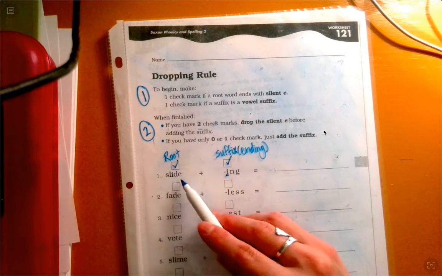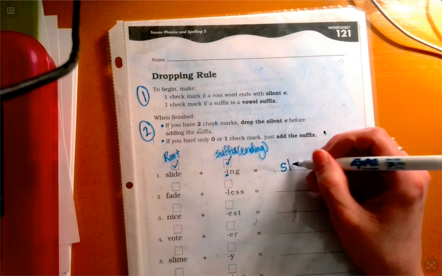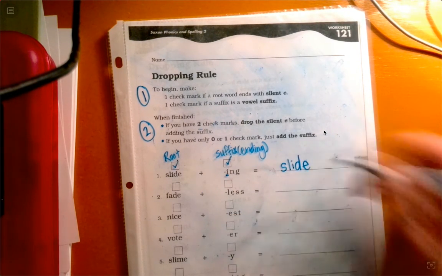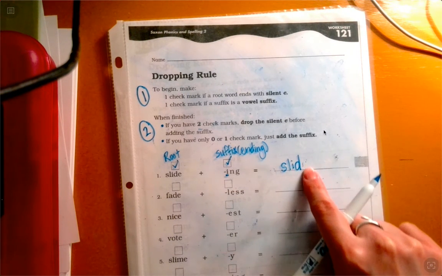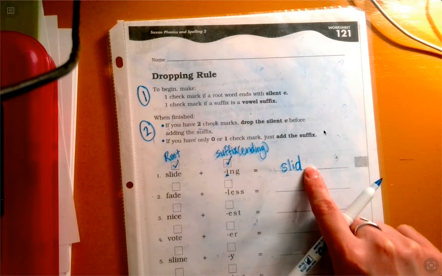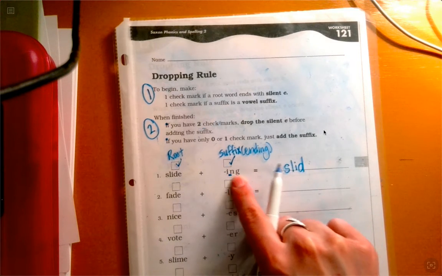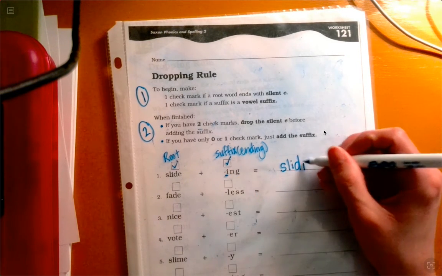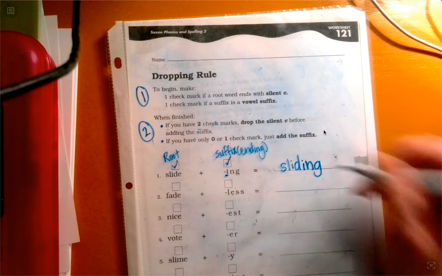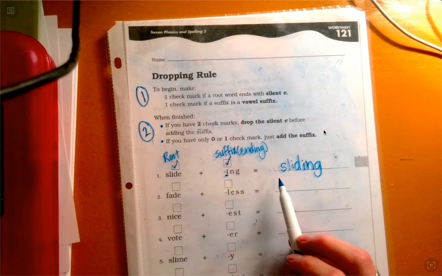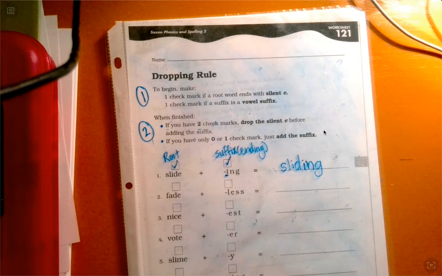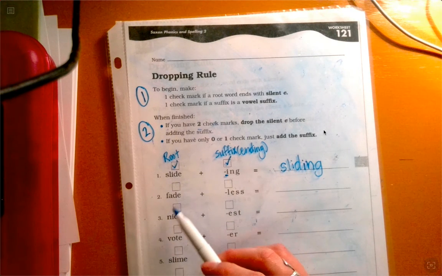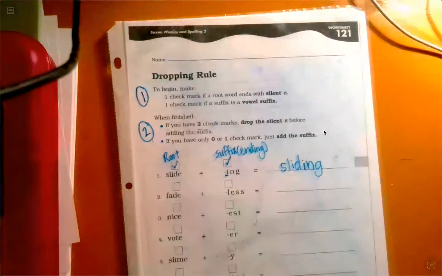So we have slide. I'm going to write the whole thing. Slide. But it told me to drop this E because it's silent. And now I can add my ing. So this is slide and ing. I just took out that silent E. Sliding. Okay?